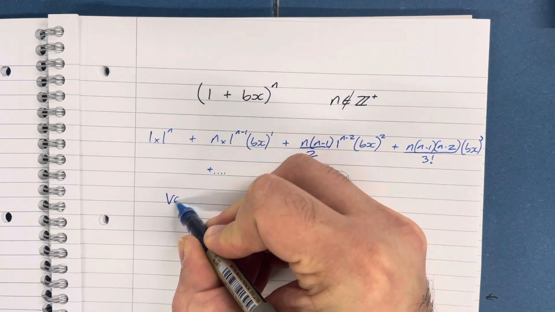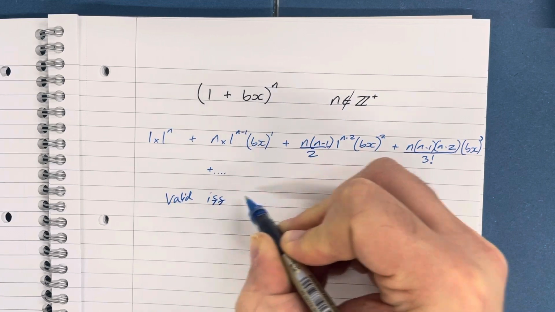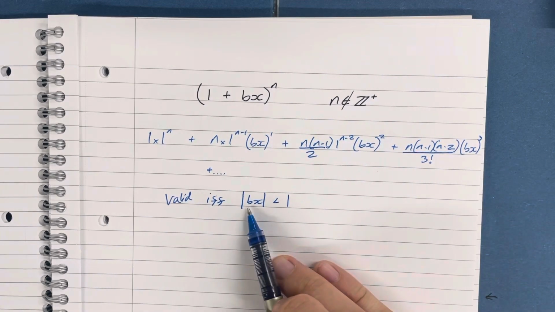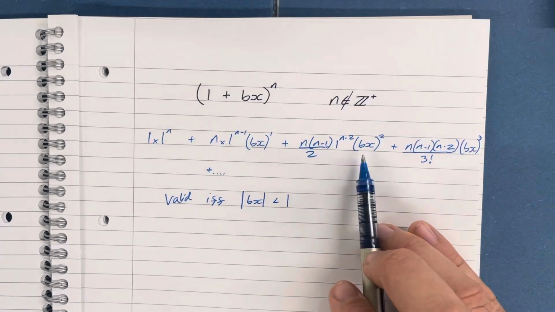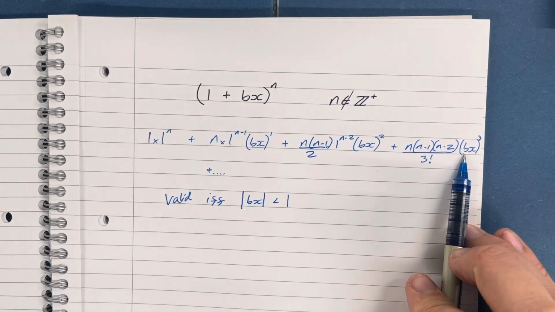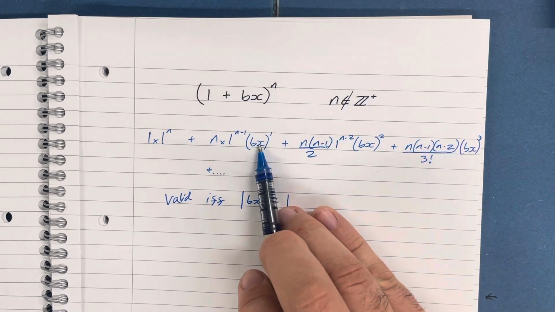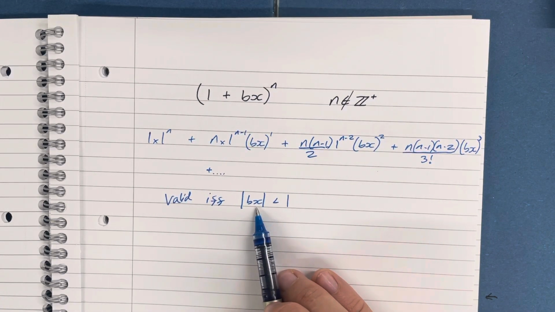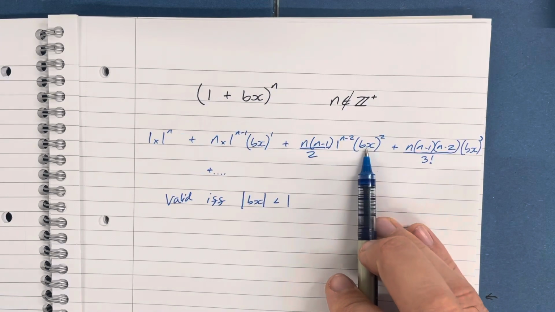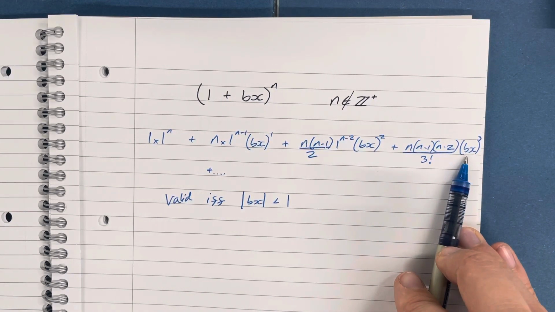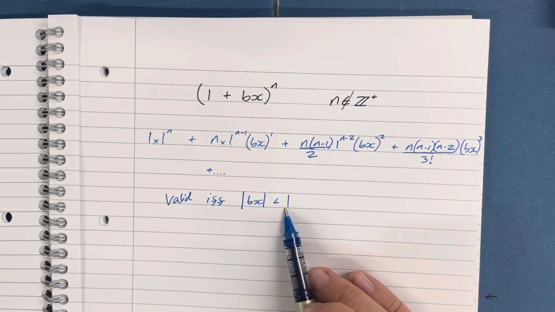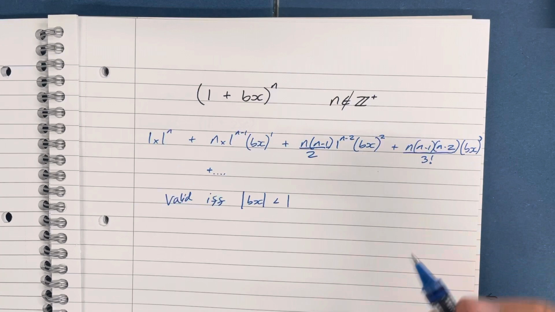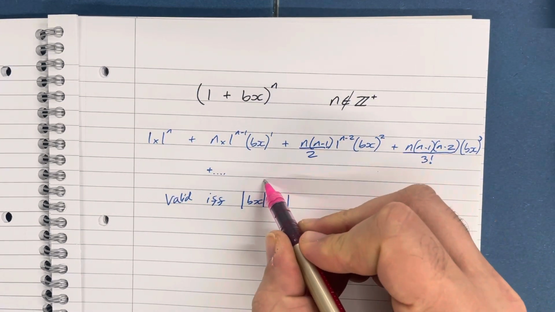So we can say this is valid if and only if the modulus of bx is less than 1. Because if the modulus of bx is less than 1, then as you increase the powers of bx, these terms are going to get smaller and smaller. But if bx is bigger than 1, or if bx is less than minus 1, then these terms are going to get bigger and bigger, and then it's not going to be a reliable estimation because you need an infinite number of terms, which isn't possible. So we have this extra restriction in place.